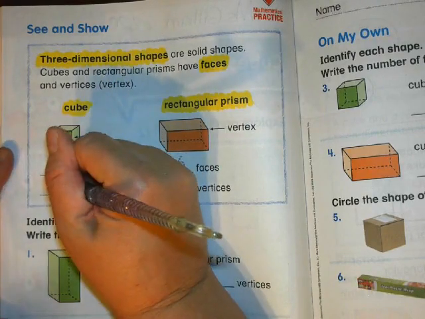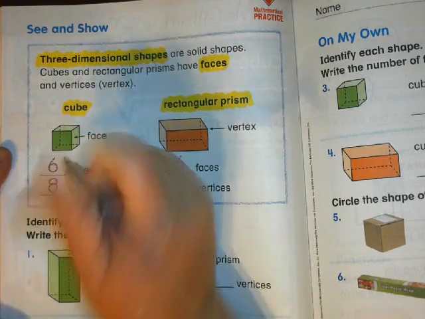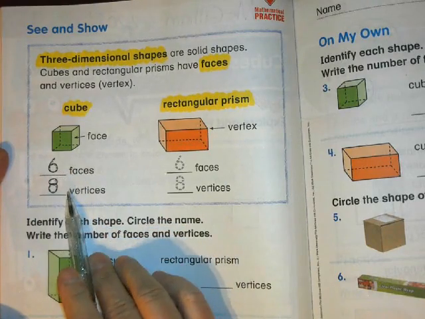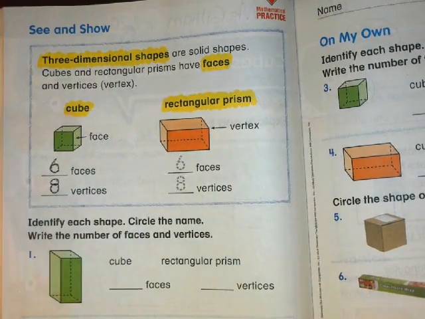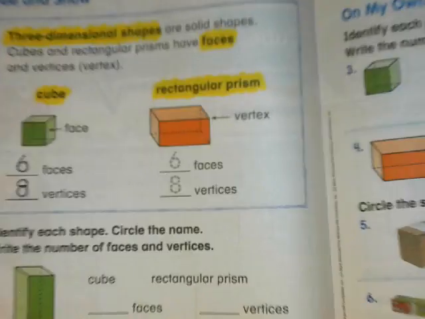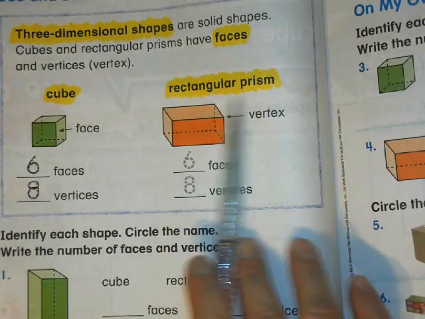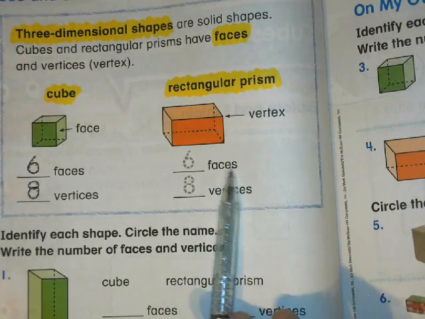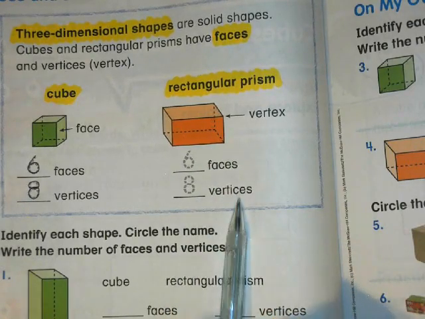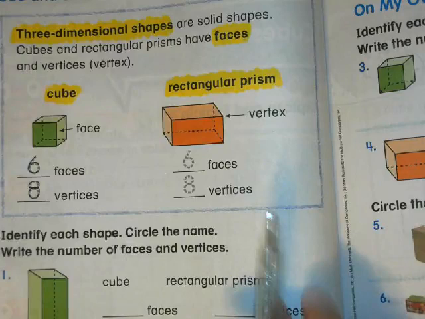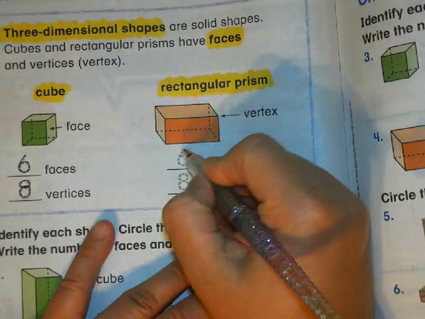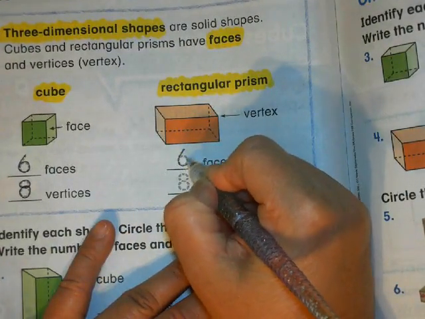Okay, so 6 faces and 8 vertices. A rectangular prism also has 6 faces and 8 vertices. It just looks more stretched out because it's a rectangle. It's rectangular shaped.